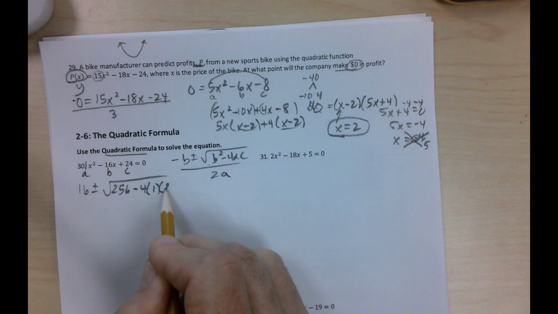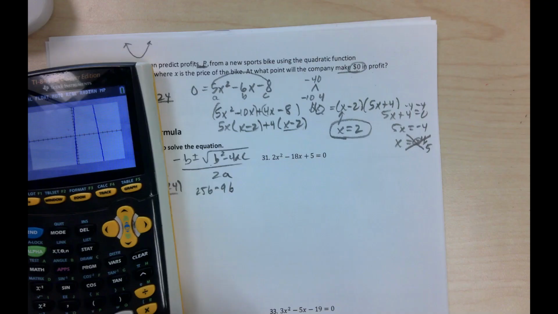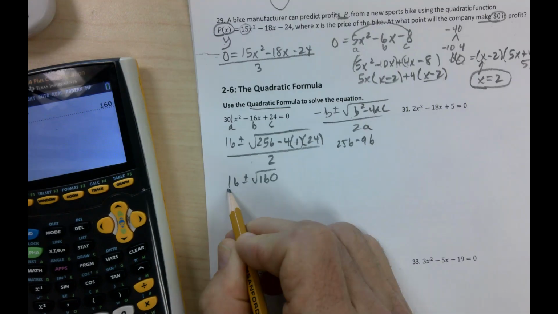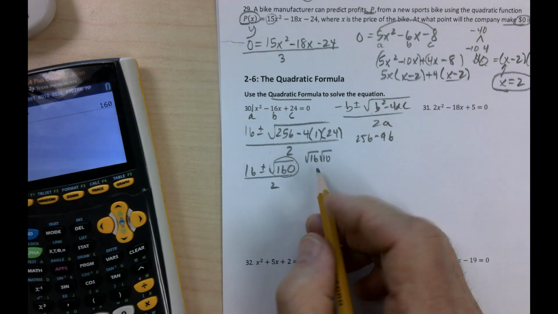Now here's our work right in here. So this is 96. So 256 minus 96, 160. So I get 16 plus or minus the square root of 160 all over 2. Do I leave it like that? No way, Jose. I can see that this can be broken down. So that would be 16 plus or minus 4 square root of 10 all over 2.